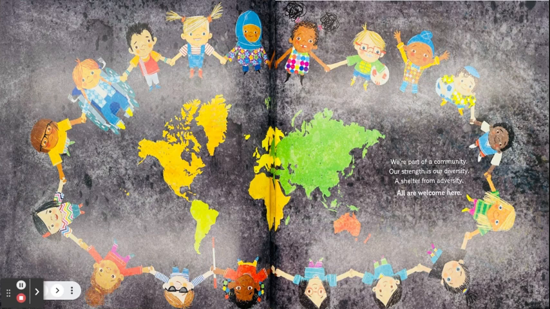All are welcome here. You can ask the students, why did the author decide to have the students holding hands around a map of the world? So why did the author and an illustrator choose to do that with the text that is written on this page?